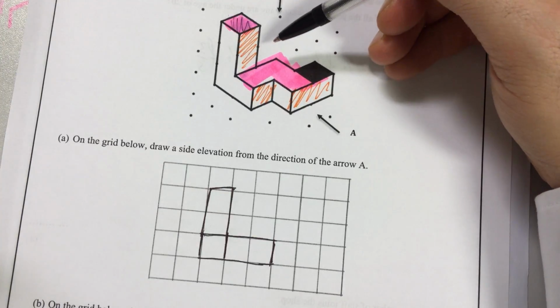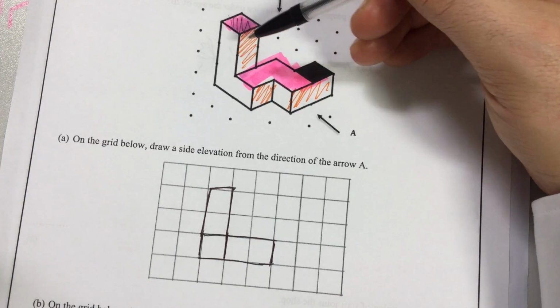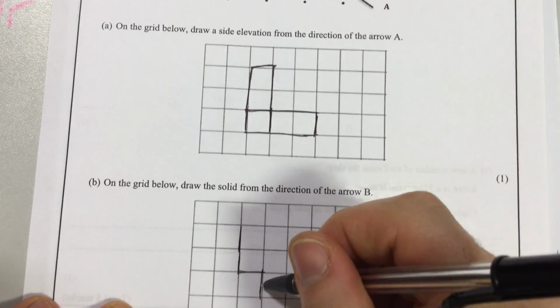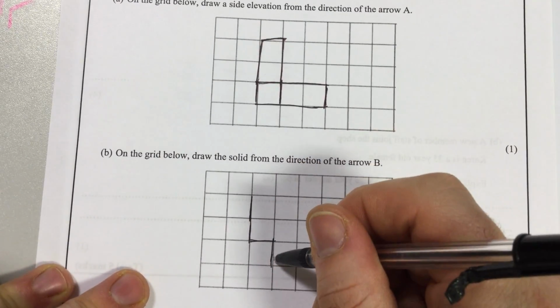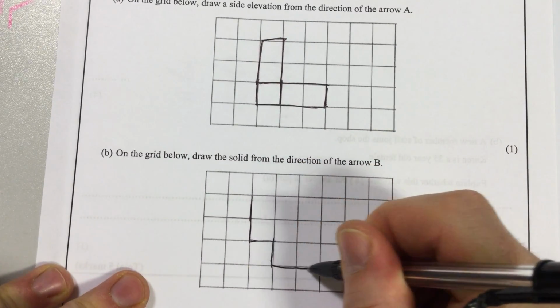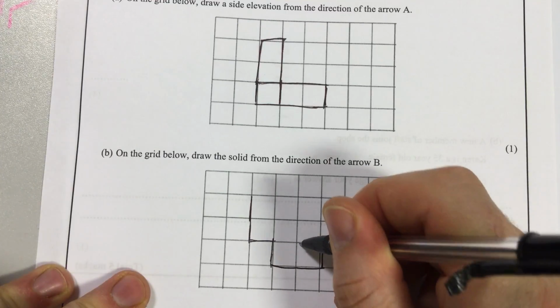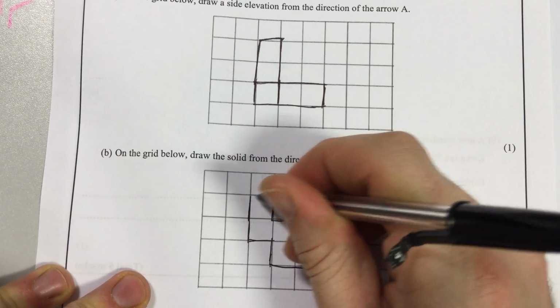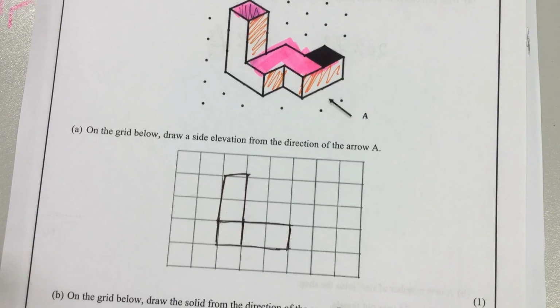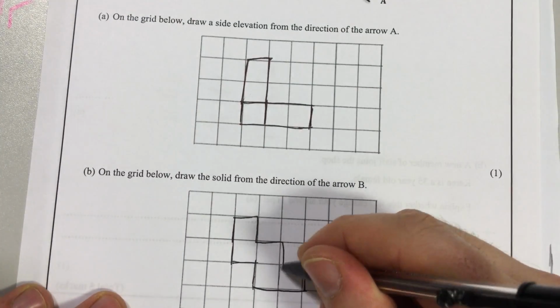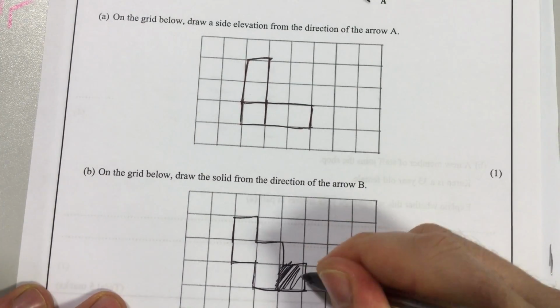So that's me drawing this bit here. Look, I've come across up to here, and I've come across up to here, and I've come in now, and I've come back down. So this is what it will look like. Okay, so that's the bird's eye view, and this is the black square. So I'm going to shade that in.